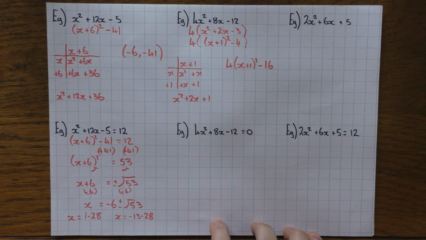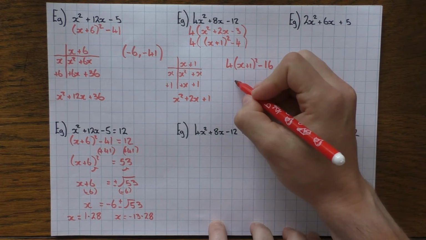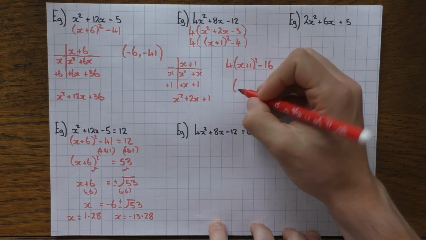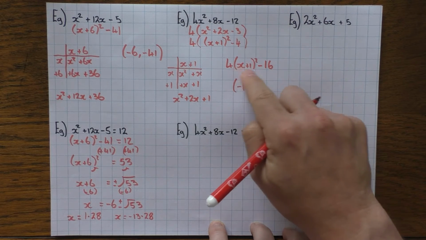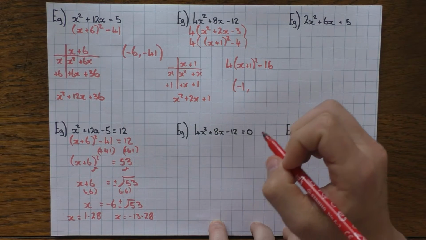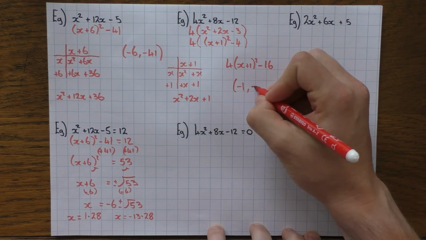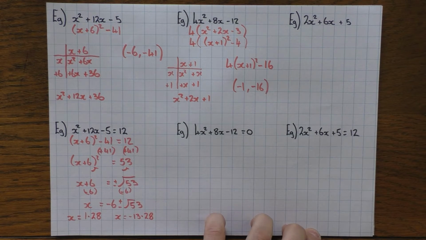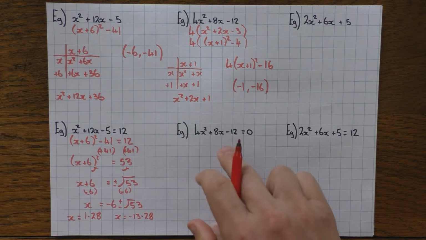And again, we could just have a look at what the turning point will be. So again, what would x need to be? Well, x plus 1, so x will need to be minus 1 to make that bracket 0, then all that will be 0. Cool. And then y, what does y need to be? It's just that number there, minus 16. Okay, so the turning point there, minus 1, minus 16.